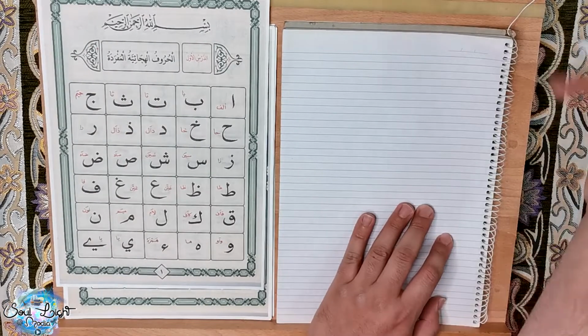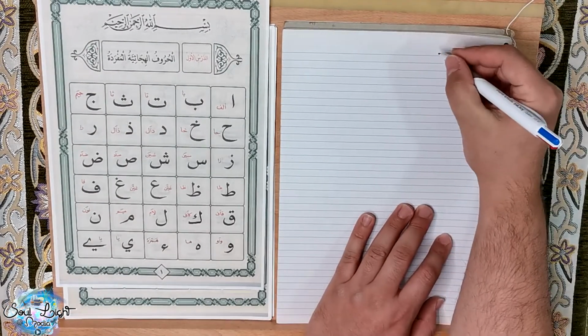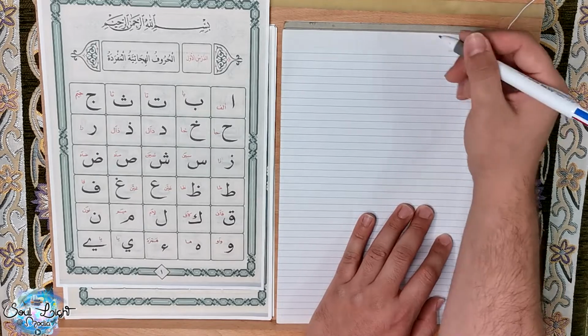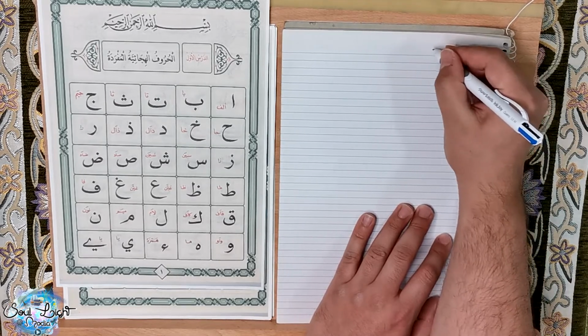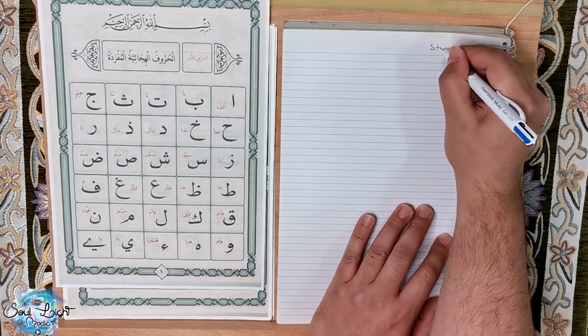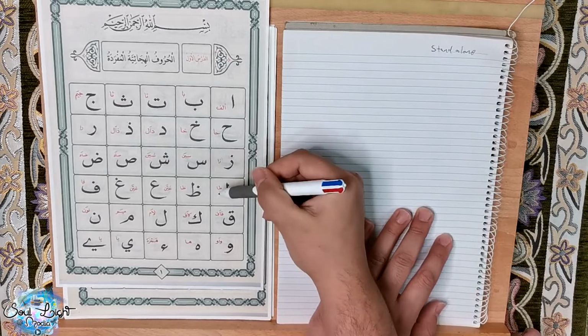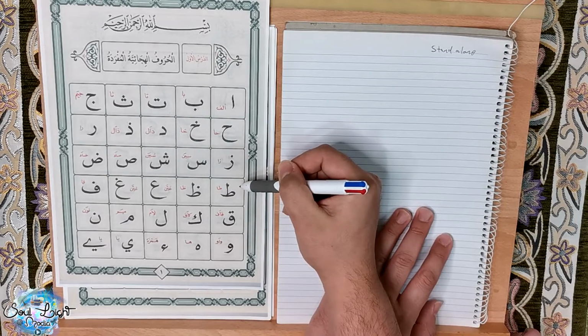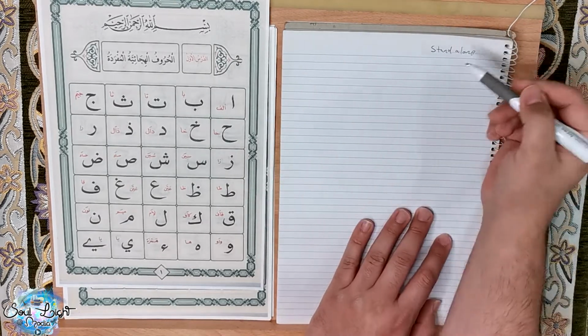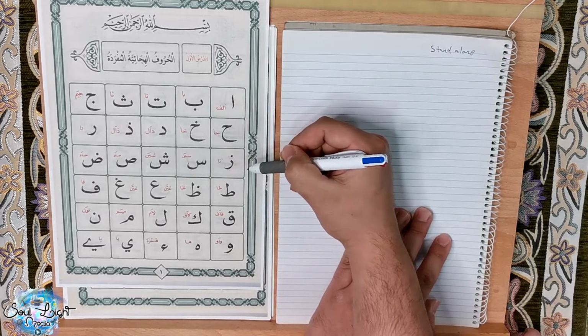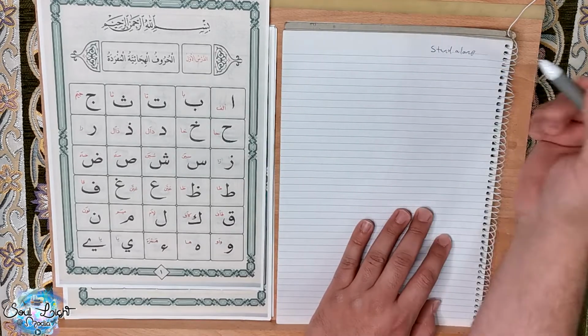Now Arabic, it splits the letters up in different segments. So let's say the standalone letter. This is how each letter looks as a standalone, by itself, outside of a sentence or outside of a word.